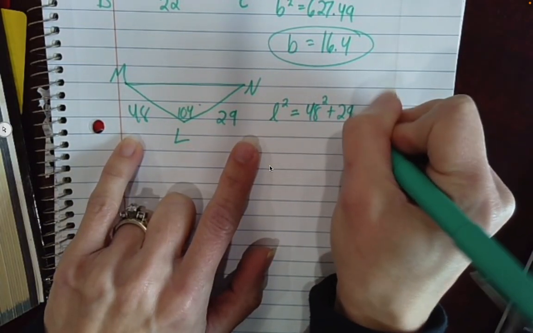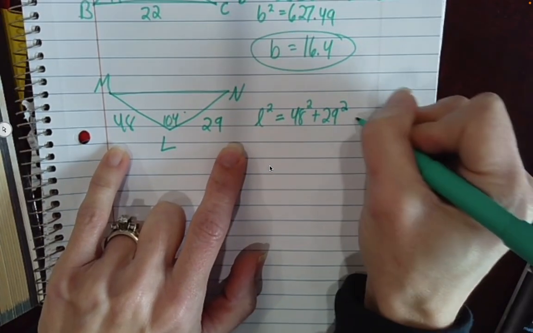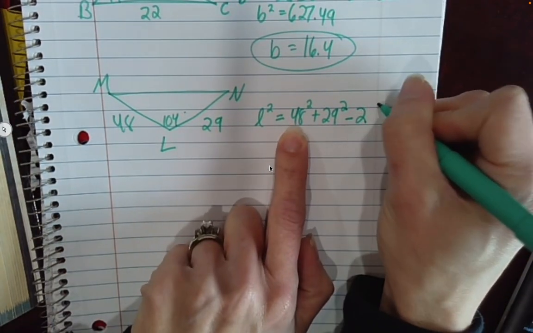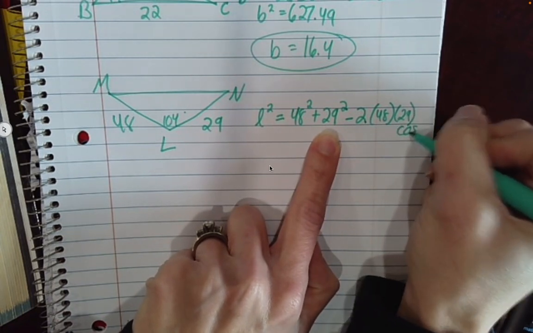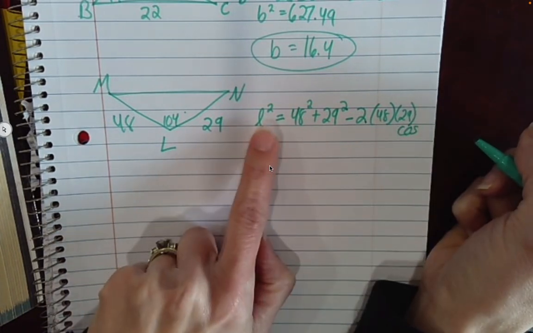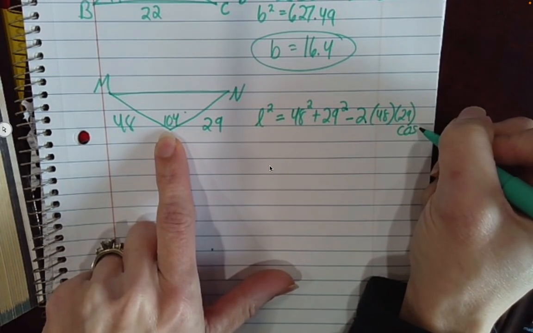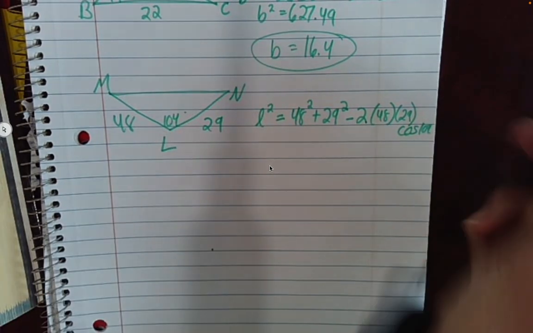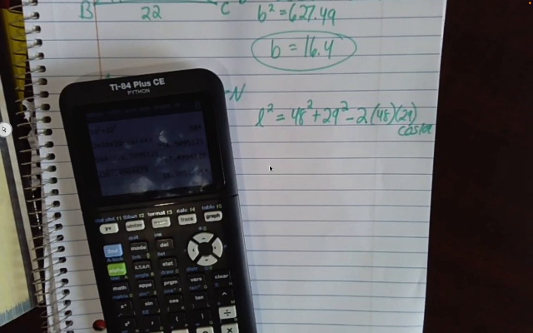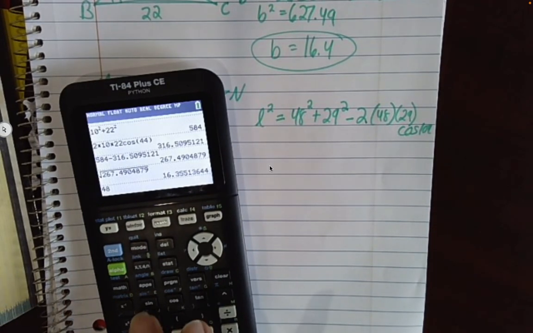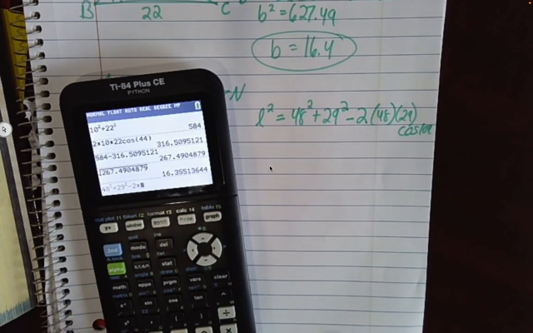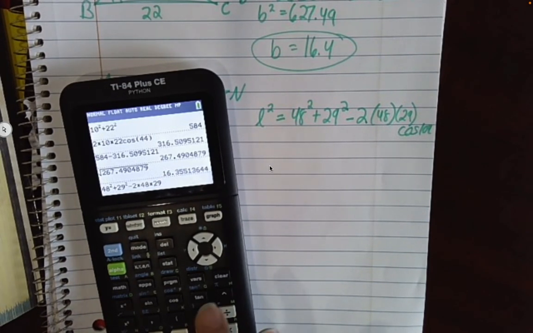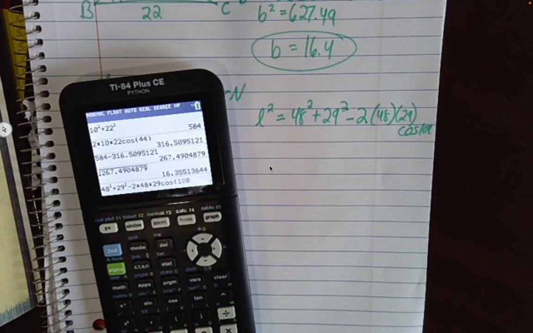48 and 29. And if you were looking at your formula, then it's minus 2 times both of those, times the cosine of what angle goes with the L? 104. So let's give that a try. 48 squared plus 29 squared minus 2 times 48 times 29 cosine of 104.